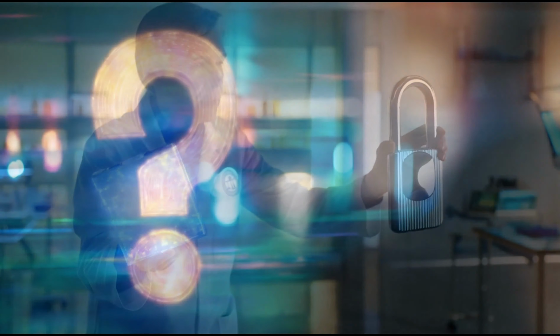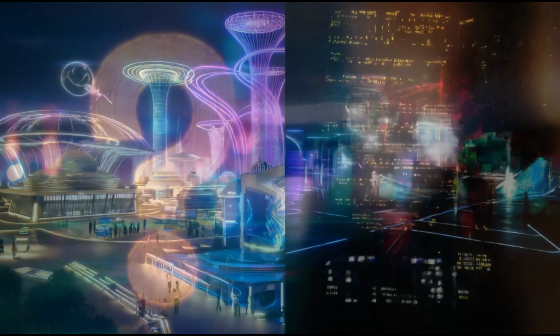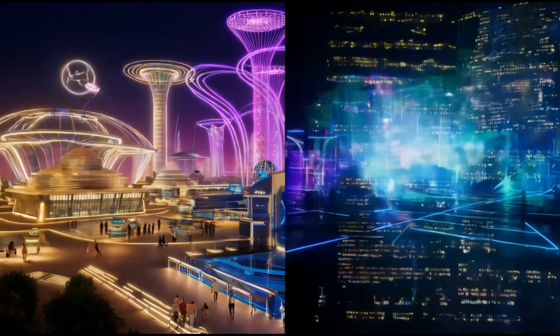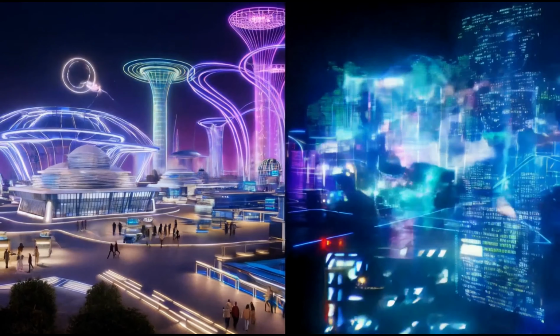And now, I leave you with a question. Do you think quantum computing will be humanity's greatest advancement, or a step into the unknown?